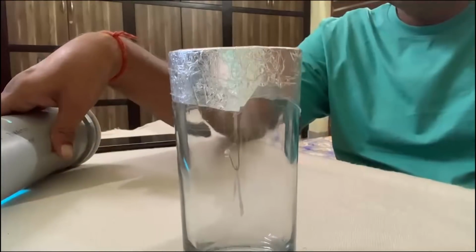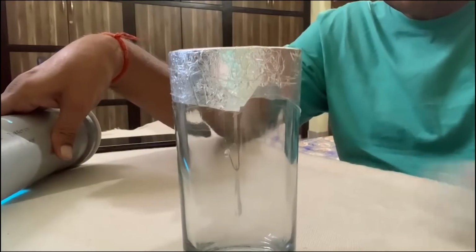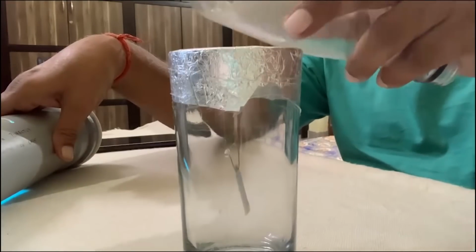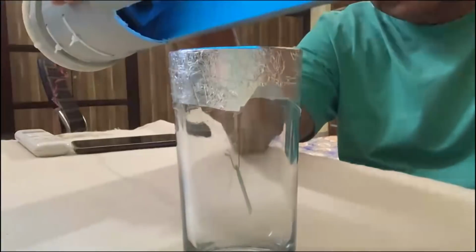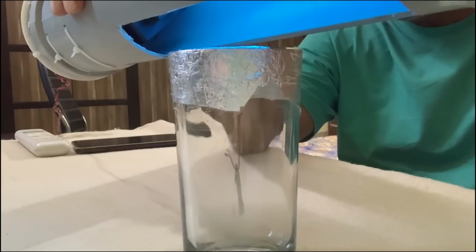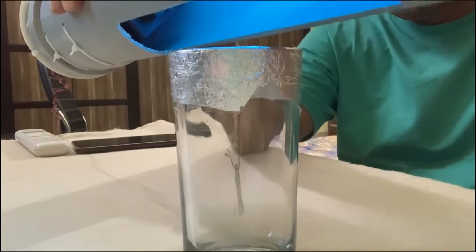Next I will charge it and put a UV lamp on it. So I am charging it. This is charged. Now the UV lamp is there, and you see it discharges quickly, corresponding to the previous result.